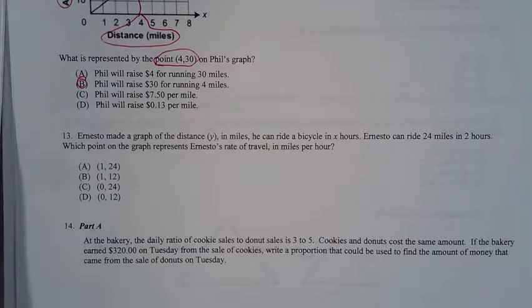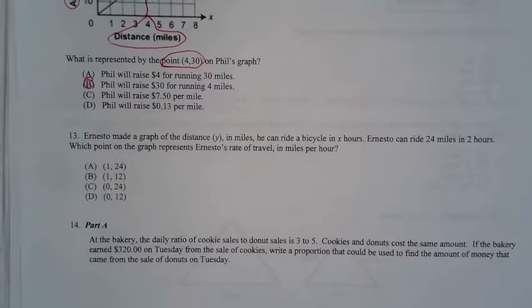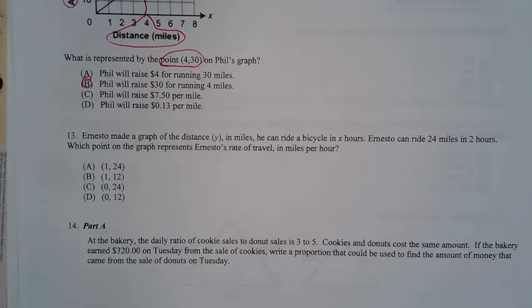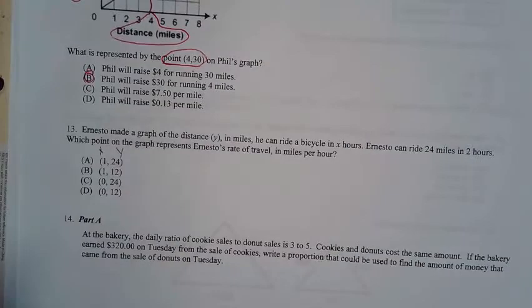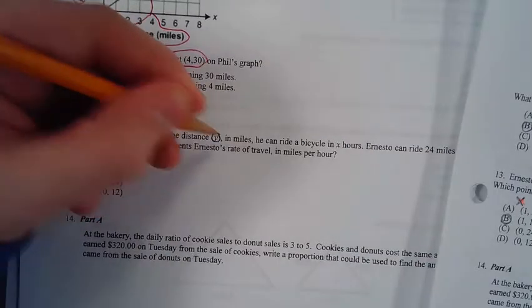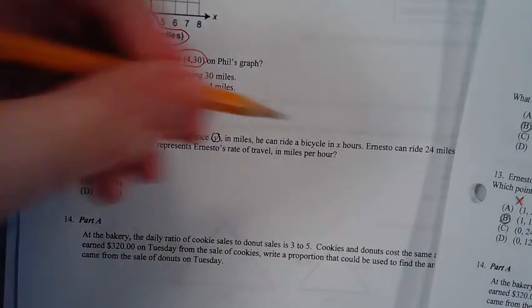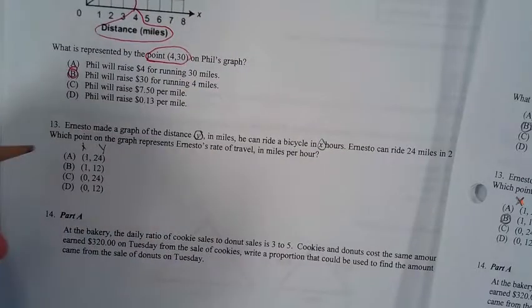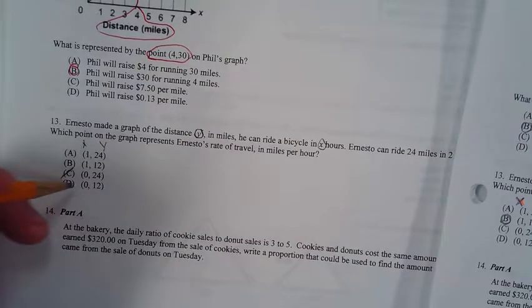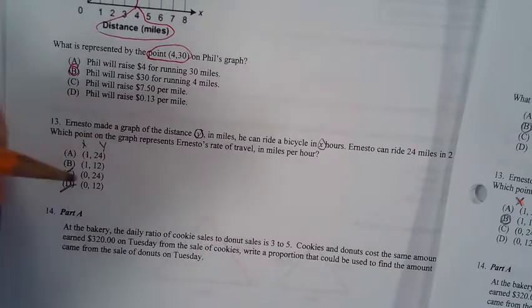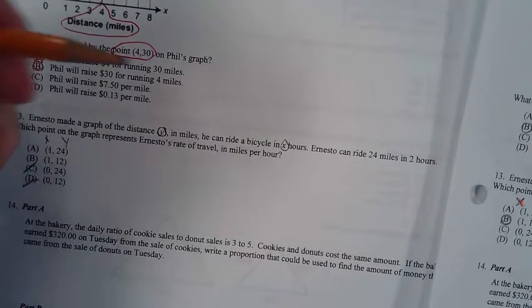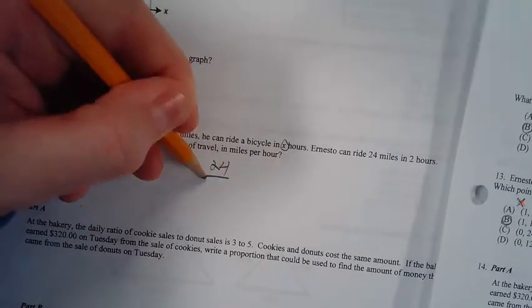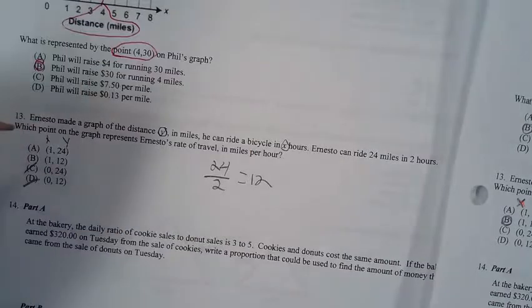So for this, the answers all are x to y. The first category is x, and then it's y, and the distance y would be over here, and then hours x will be over here. So immediately we can cross off C and D because we need an hour and there's no hours in that. It wants to know how many miles per hour. So to do that, we just have to take 24 and divide it by 2 to get 12.